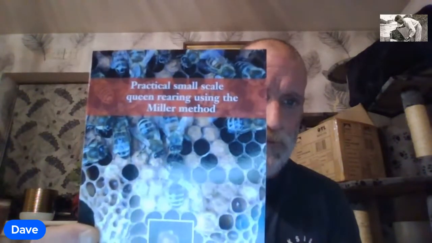So there are publications available which we're using. You've seen these before. This is the first one, which is Practical Small Scale Queen Rearing Using the Miller Method, written by Lympha Davis, master beekeeper. There you go. That's the first one. So that's the Miller method.